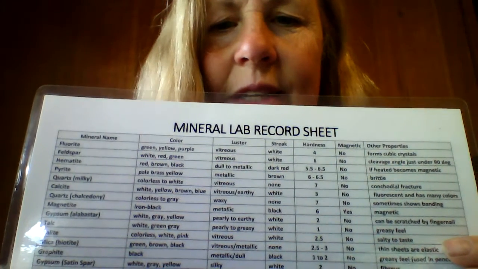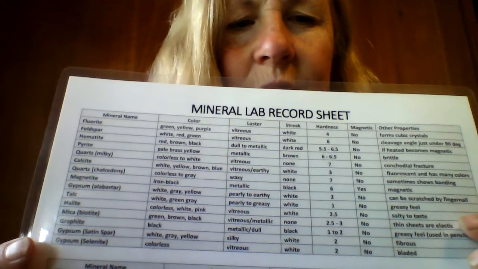Now, on our mineral lab record sheet, we have a list of minerals. And let's see what mineral will fit our description. Blue and white. The only minerals that fit our description with blue in it would be calcite, would have that blue. Ooh, the luster was vitreous. That rings with calcite. Our streak was white. Our hardness was 3. Magnetic was no. I would say that this mineral is calcite.